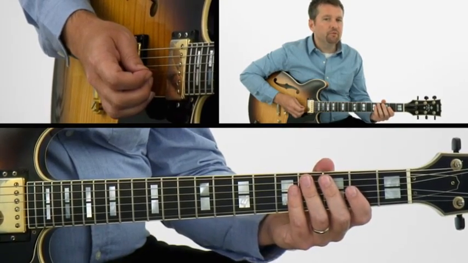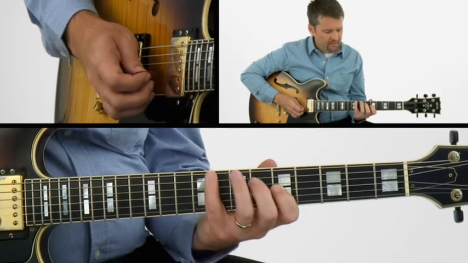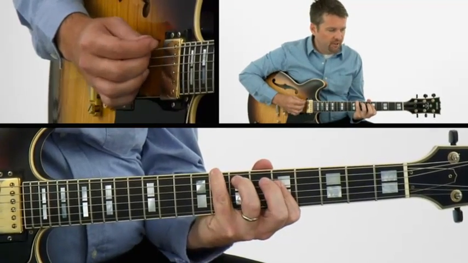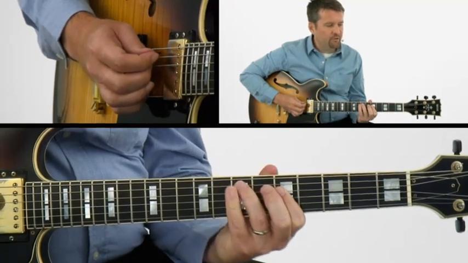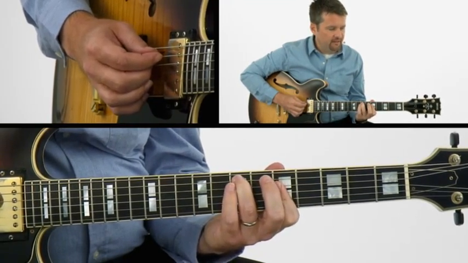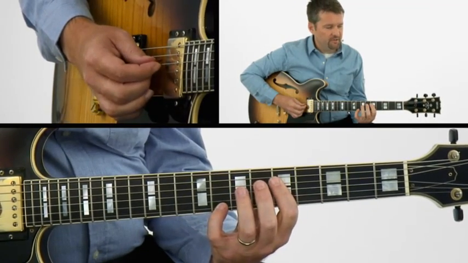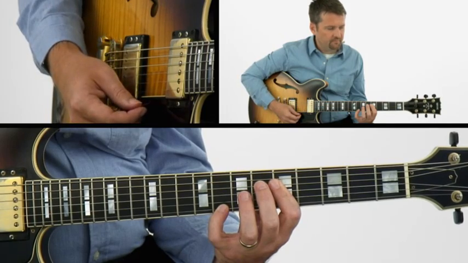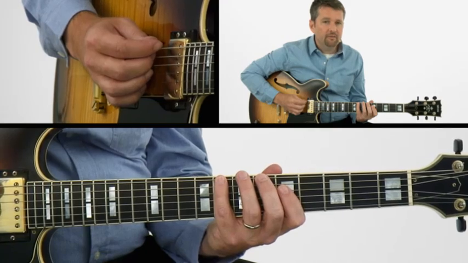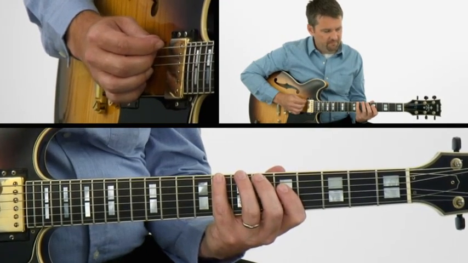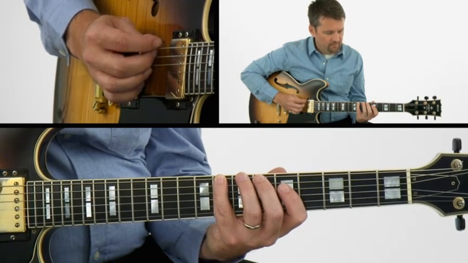Now we're going to move up to 5th position. Here's the tonality shape. Here's my root position, C major triad. Here's my first inversion, C major triad. And here's my second inversion, C major triad. Now here's the arpeggio that exists in 5th position for C major. 2, 3, 4.